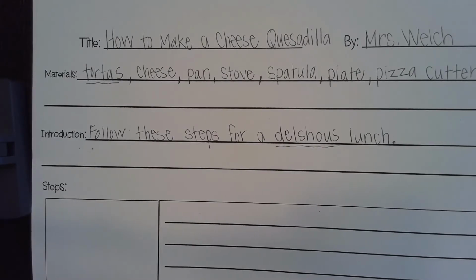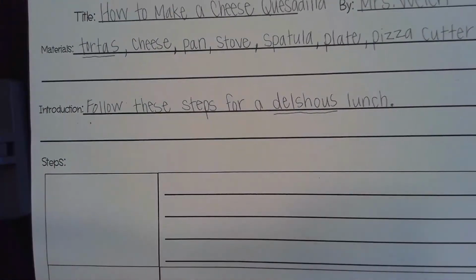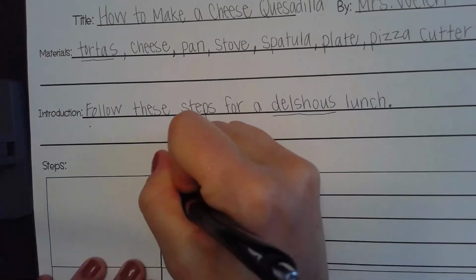So to begin, I need to use a signal word or a transition word. I'm going to use the word first. So if I think about myself making a cheese quesadilla, first, I put the pan on the stove and I turn the burner on to medium. So I'm going to write that.